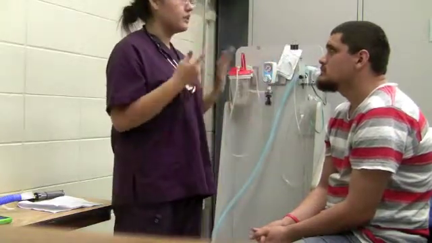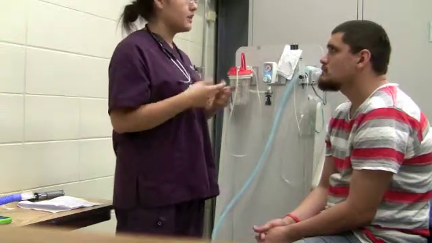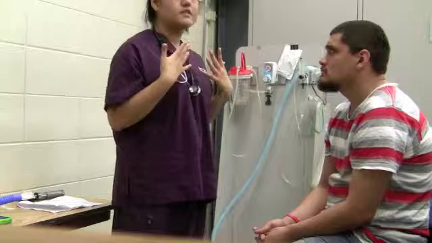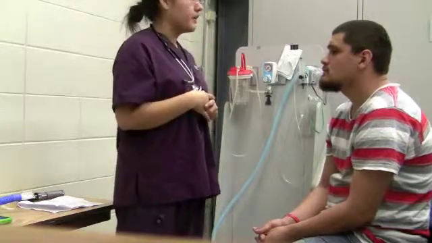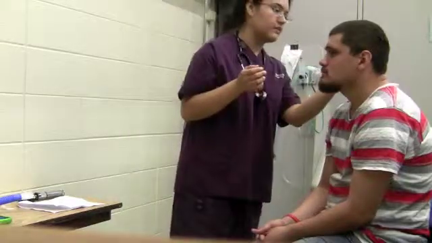So next I want to go ahead and assess his ears. I'd want to initially look at his ears to check that they're symmetrical, that the skin of his ears matches the color of the skin of his face, and that there are no lesions on the outside of his external ear.